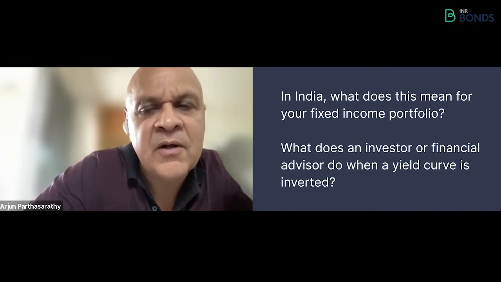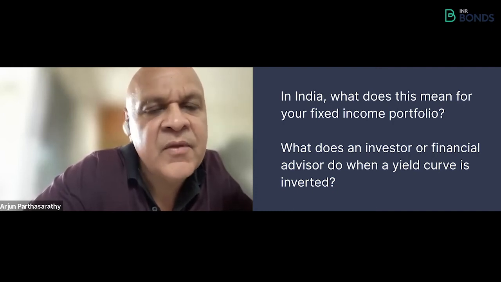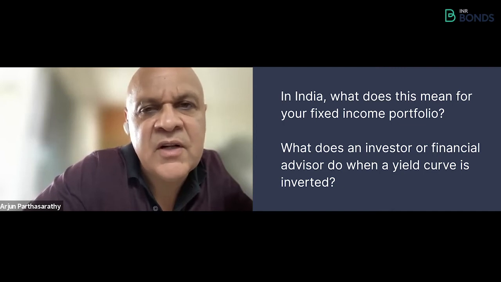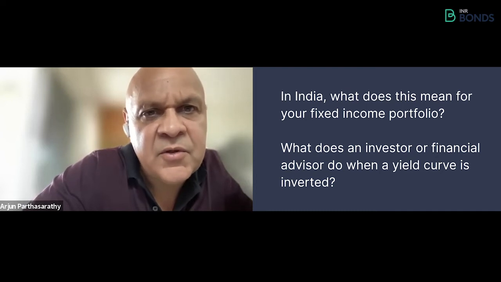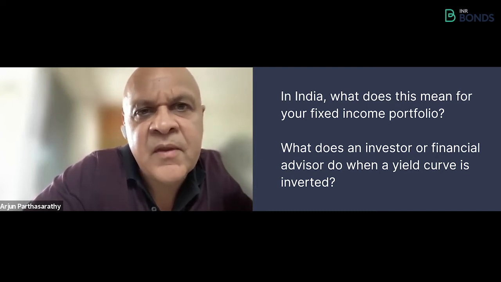Any product that is 1, 2, 3, 5 year or even 10-year maturity, if yields rise very fast, that means the prices of the bonds they're holding come down. If it's an indirect product like a mutual fund, the NAV comes down. So they see losses.